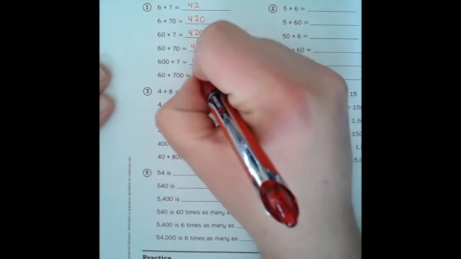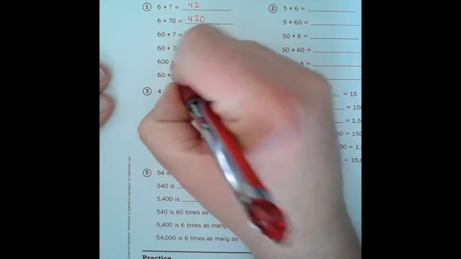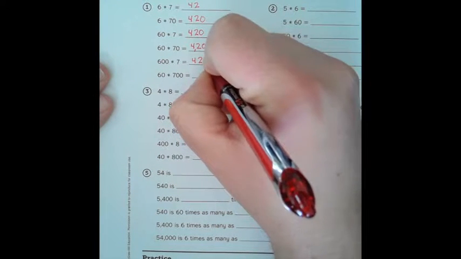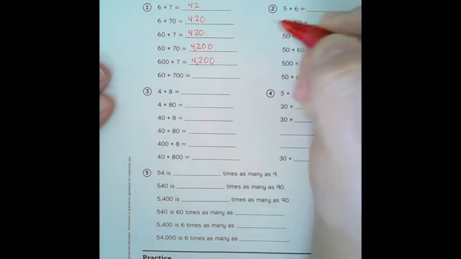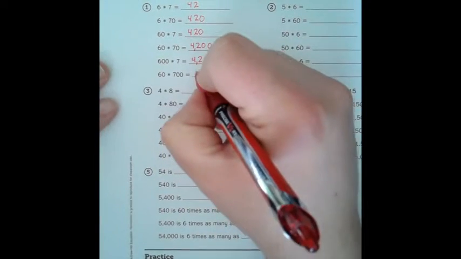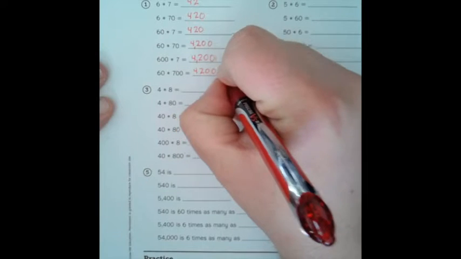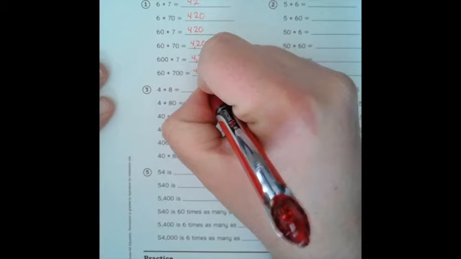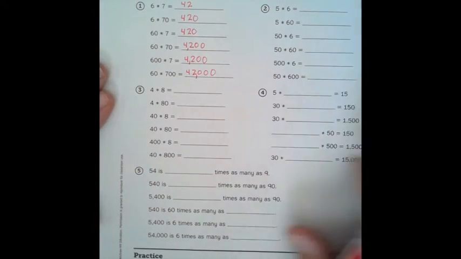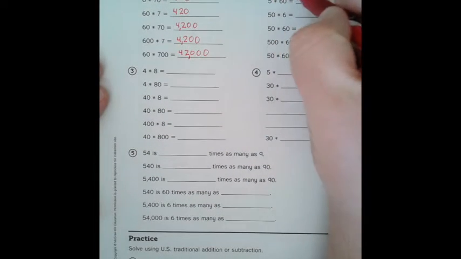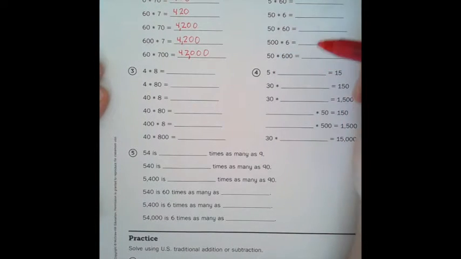Again, 42 for your basic fact. You add 2 zeros here for your 600, again for 4,200. Your basic fact again is 42, and then you have 1, 2, 3 zeros, and your comma belongs here after the 2 for 42,000. So I want you to go ahead and do 2, 3, and 4 on your own. See how you do with those. Again, you just start out with your basic fact and then keep an eye out for those zeros.